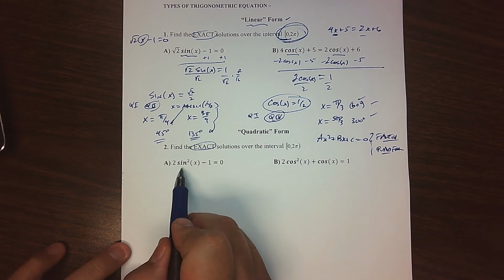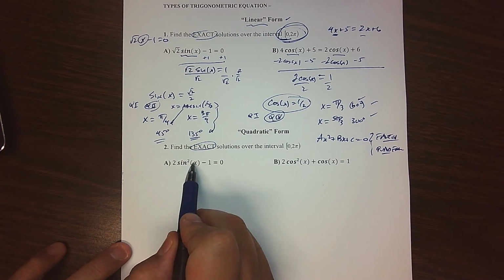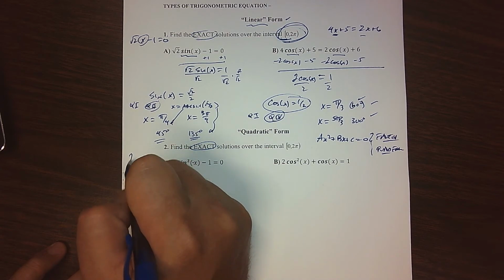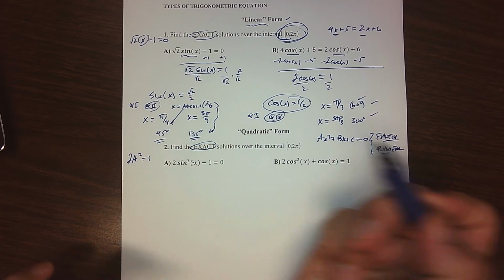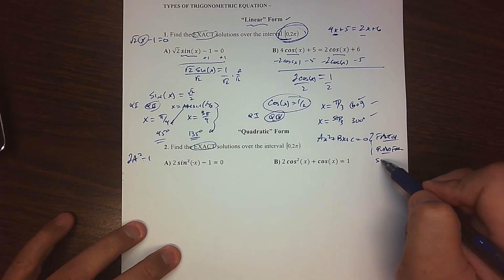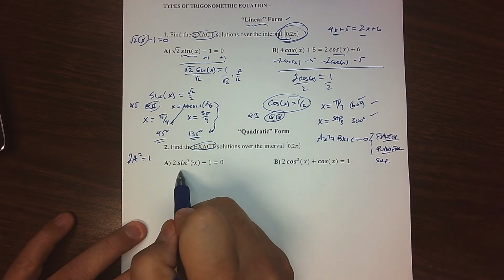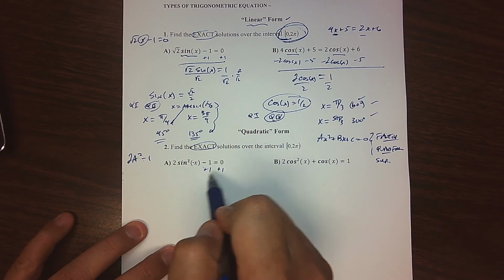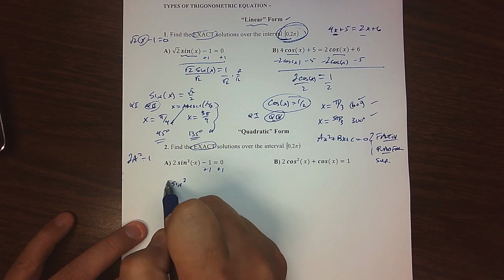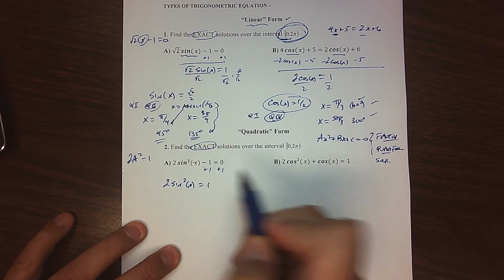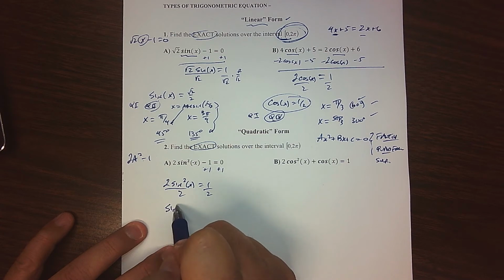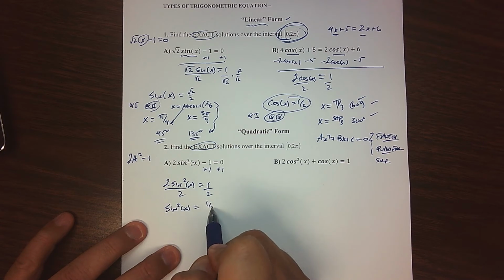We need to see this as the quadratic function it is in terms of sine squared. Again, this is almost like looking at 2a squared minus 1. All right. Oh, also, we have the square root property, which I'm going to invoke here. So this doesn't really factor very well, but if I start adding 1 to both sides, we get that 2 sine squared x equals 1.